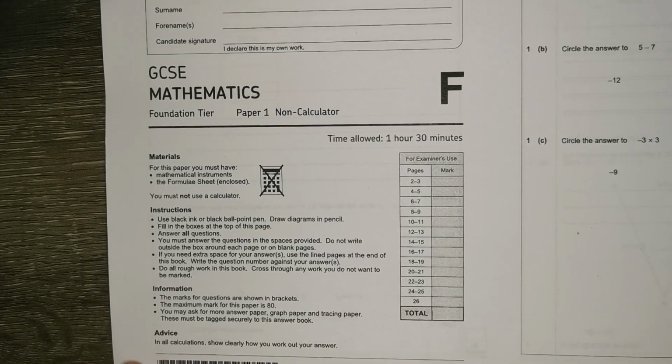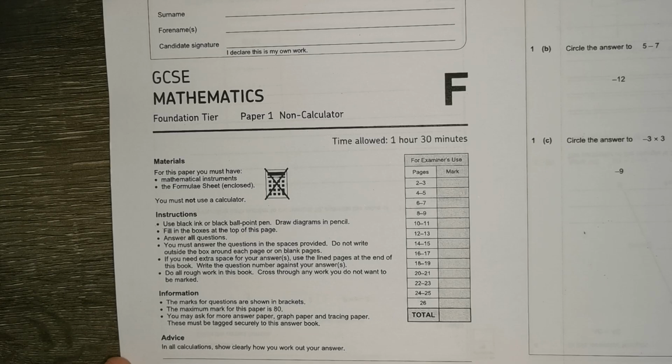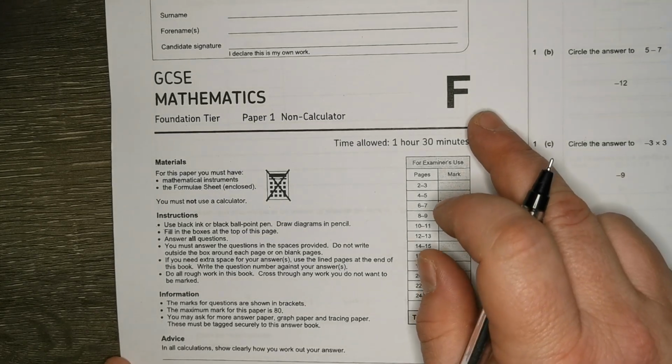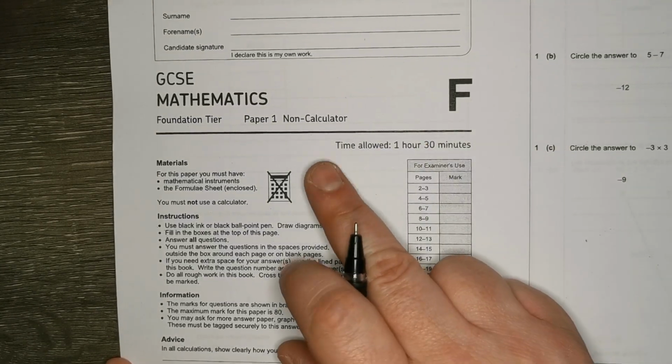Hi there guys. Today we're just going to be going through the June 22 Foundation GCSE exam paper, the non-calculator paper.